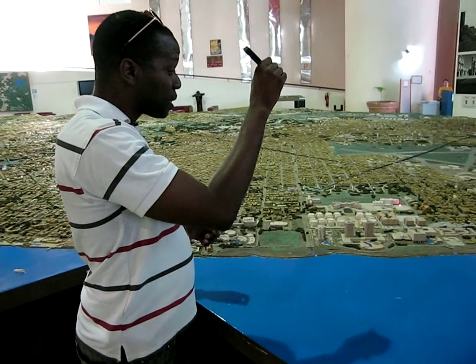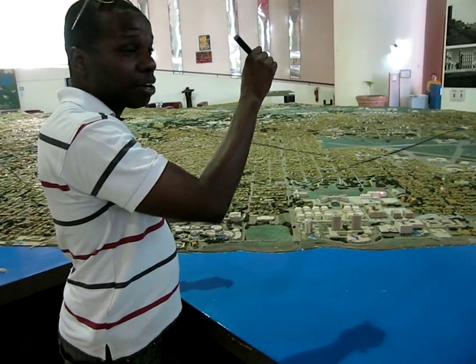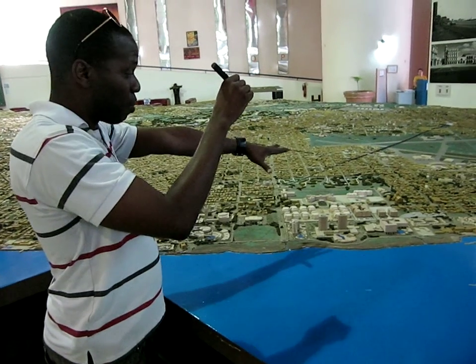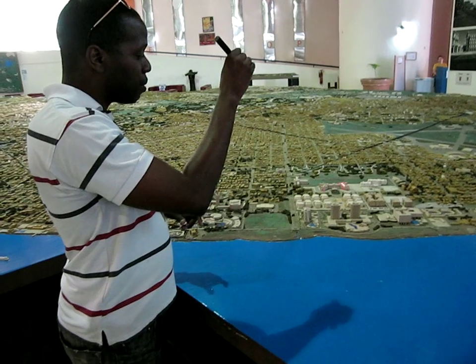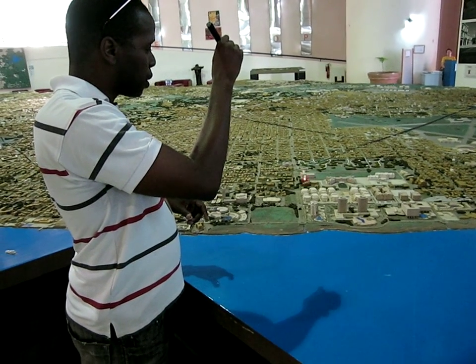We have this hotel, for example, we have to change the color of this one because it was already finished. The Barcelona Hotel. No, the hotel where you are staying, and Monte Havana over here, right?